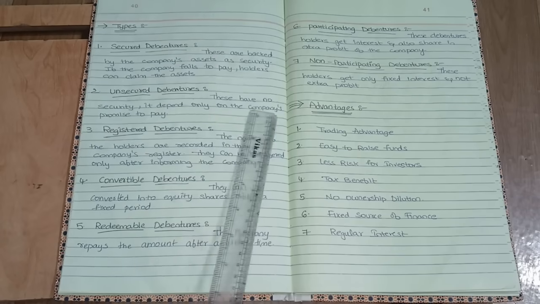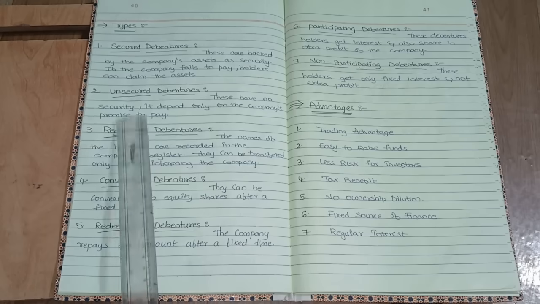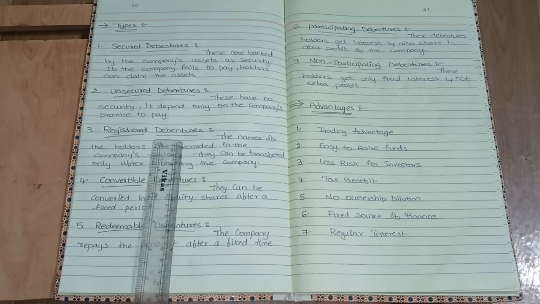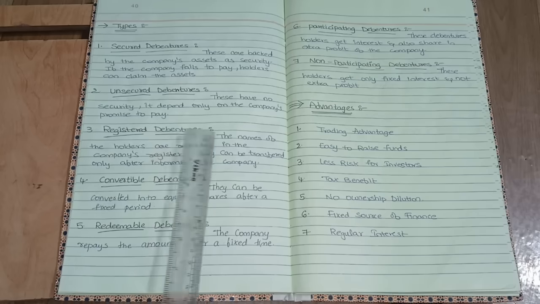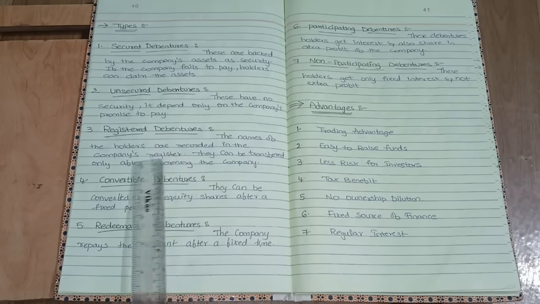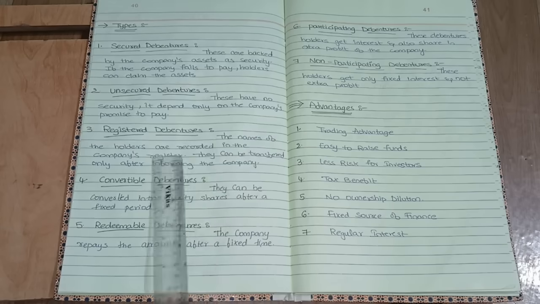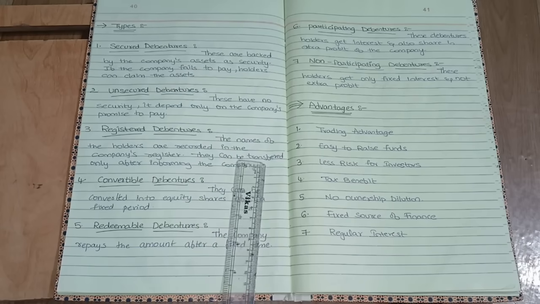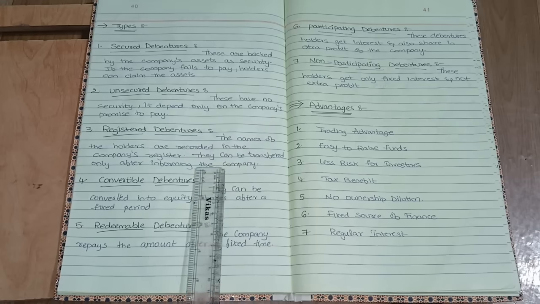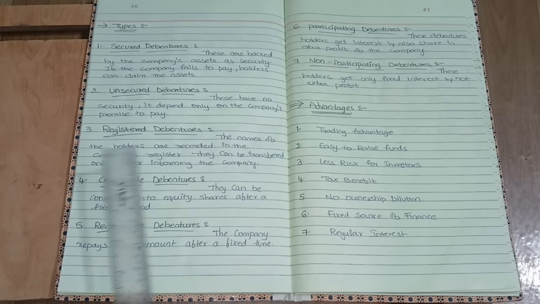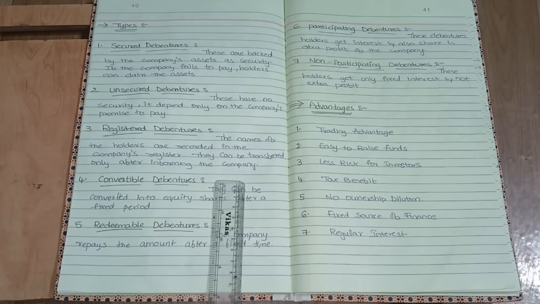With the help of the company's promise, you can take it. So this is called unsecured debenture. Next you are having registered debenture. Registered debenture is nothing but the debenture where the company is registered. If you want to transfer your debenture, you need to give prior information to the company. So they can be transferred only after informing the company.